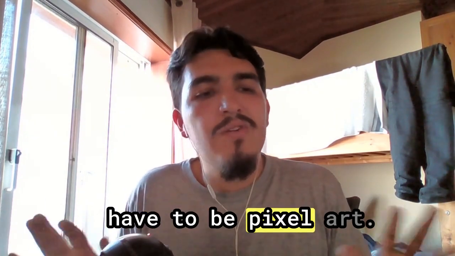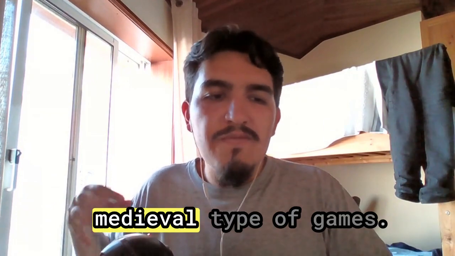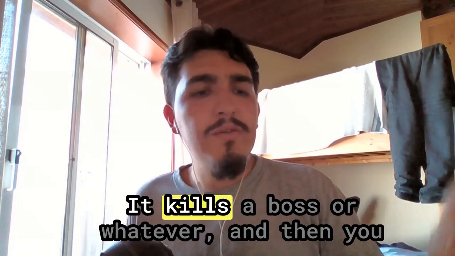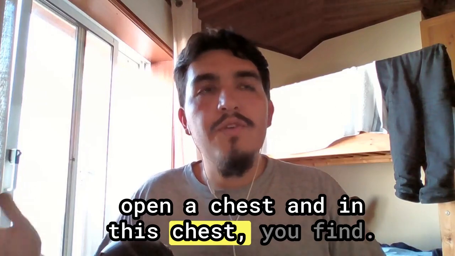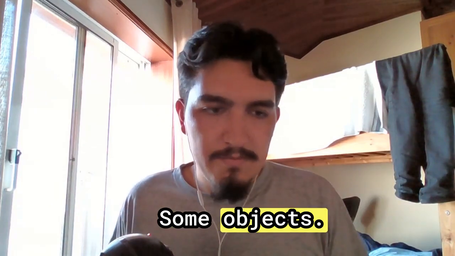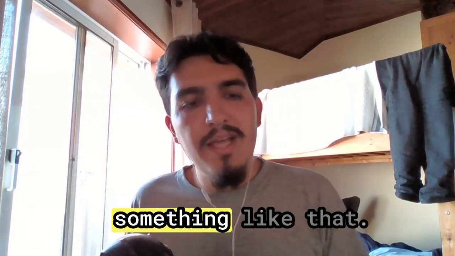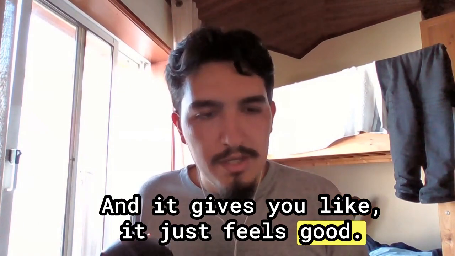It doesn't have to be pixel art, but think of any of those fantasy, medieval type of games. Your character completes a mission, kills a boss or whatever, and then you open a chest, and in this chest you find some objects. So you find a sword, a book or something like that, and it just feels good, you know.